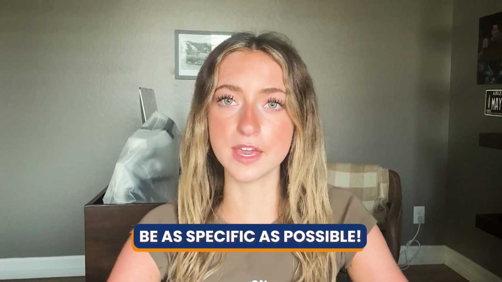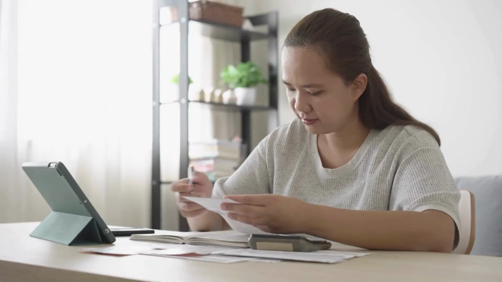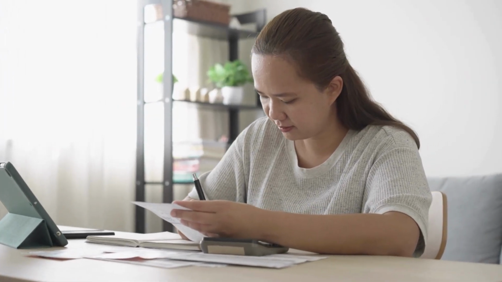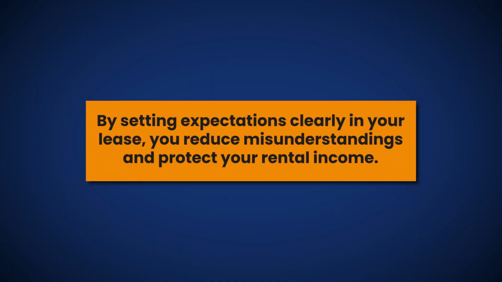Be as specific as possible. If you want the tenant to handle minor repairs or maintain the yard, put it in writing. By setting expectations clearly in your lease, you reduce misunderstandings and protect your rental income.